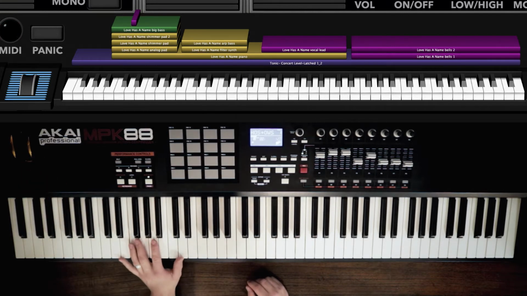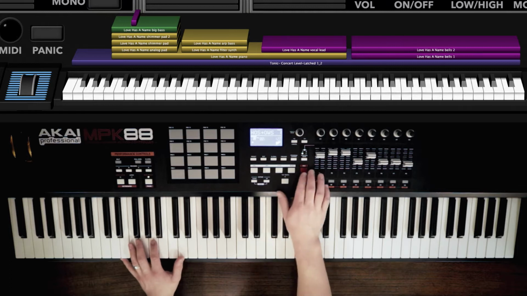Moving up in this upper octave in the left hand, we've got an arp bass, which is one of the staple sounds in the song. And then we've also got a synth layered on top, and that has a cutoff filter that's modulated by an LFO. It gives kind of a swell or a sidechain sound. And that sounds like this.